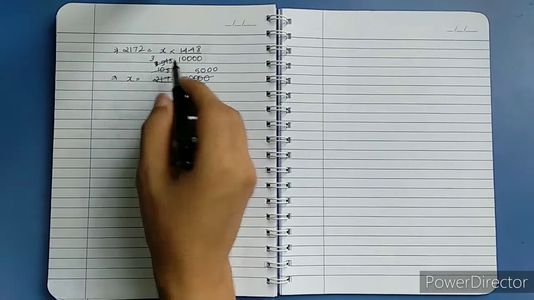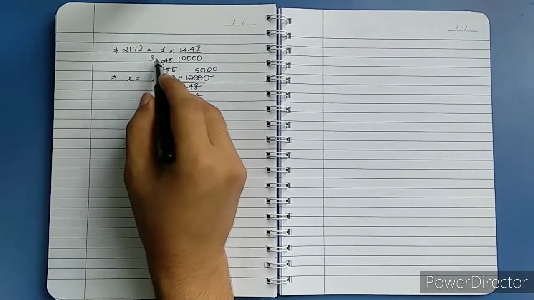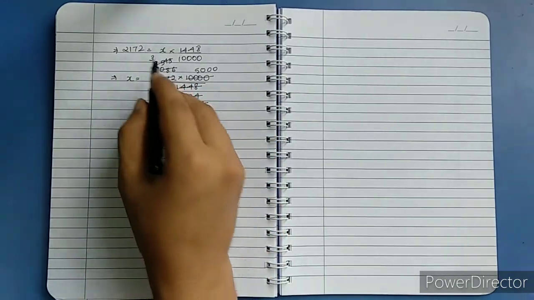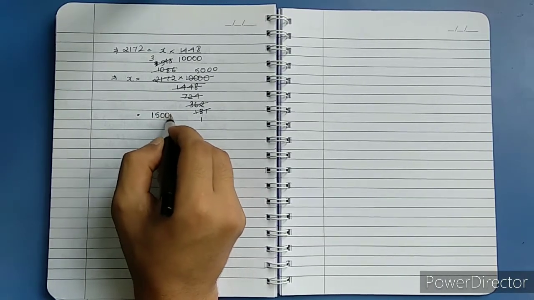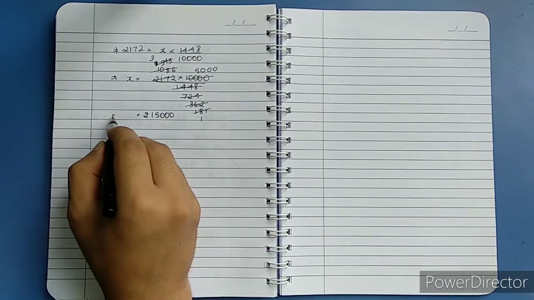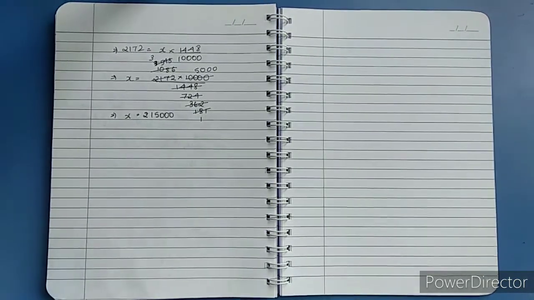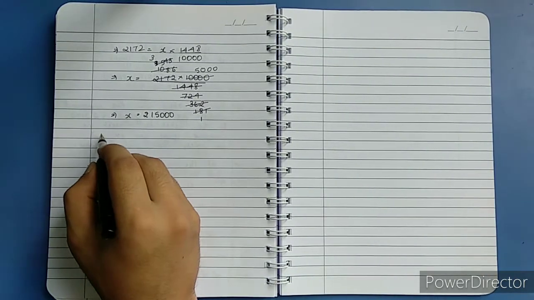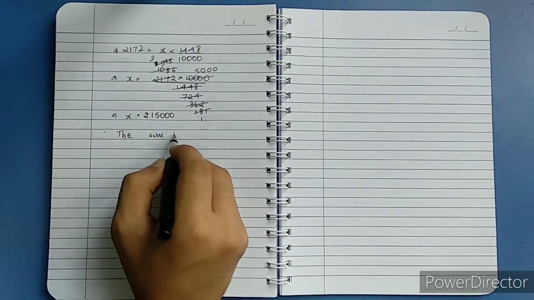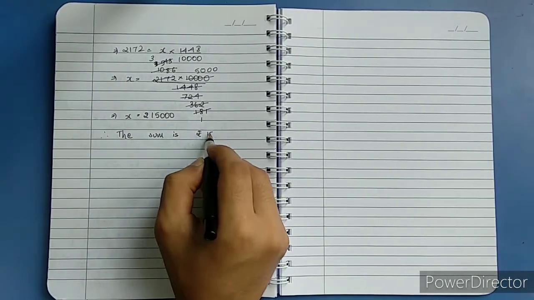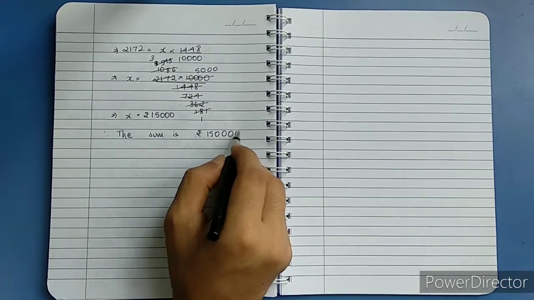So this is cancelling off. Now 5 3s are 15, and we have 3 zeros, so X equals rupees 15,000. So therefore the sum is rupees 15,000. Sorry.